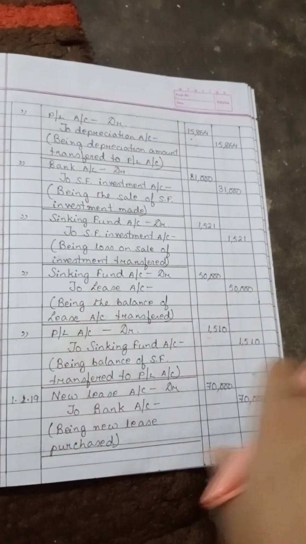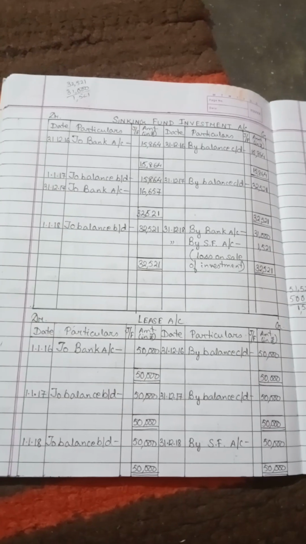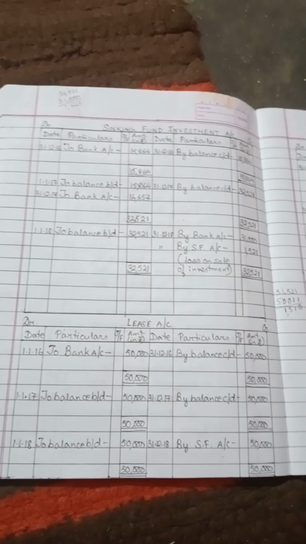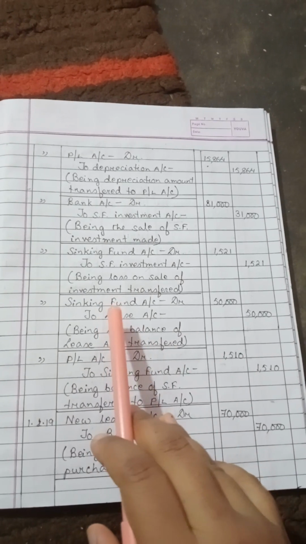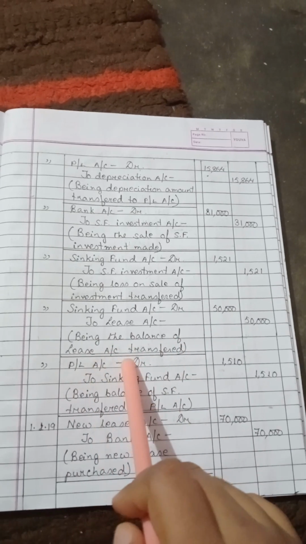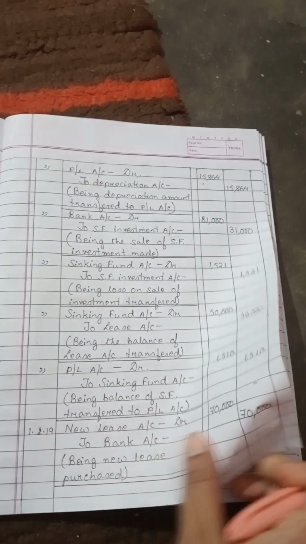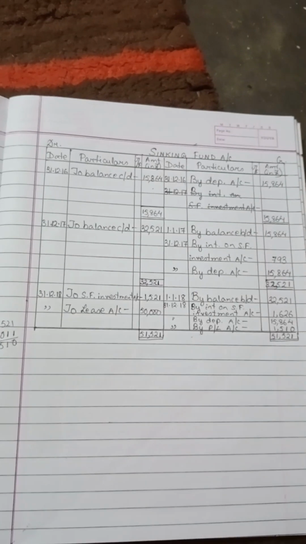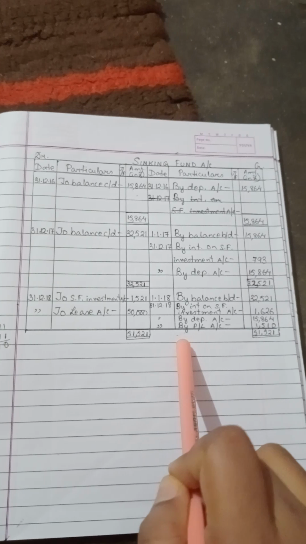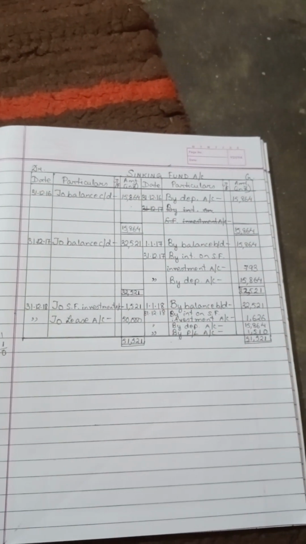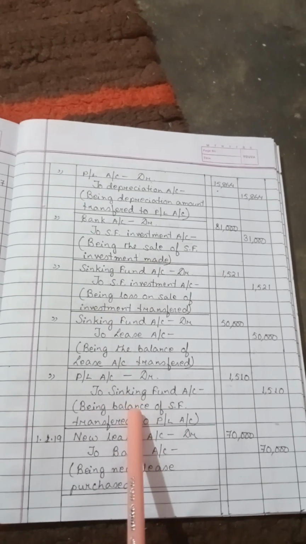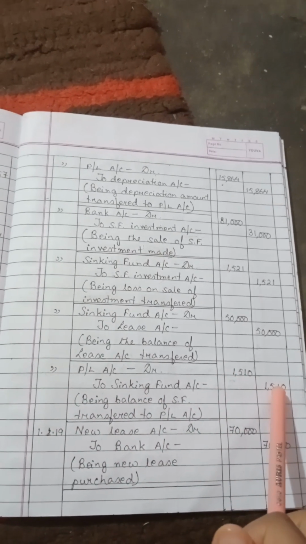Then for the lease account, it will be sinking fund account debited to lease account 50,000, being the balance of lease account transferred. Then for the sinking fund account, the balance is transferred to PL account. So PL account debited to sinking fund account 1510. So here you see this is the second last entry, 1510.